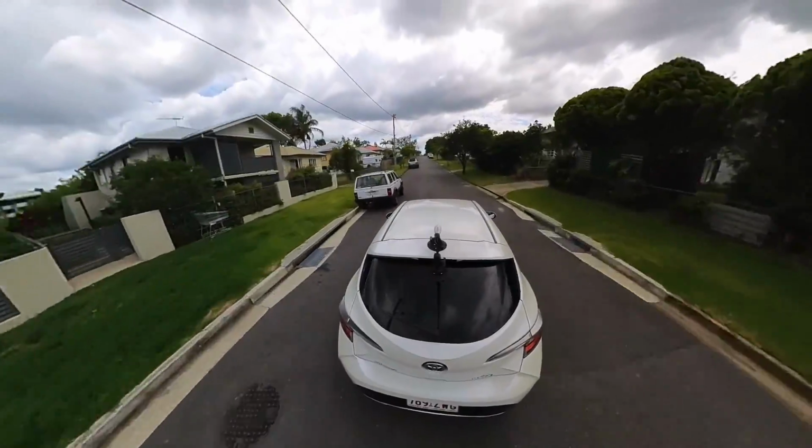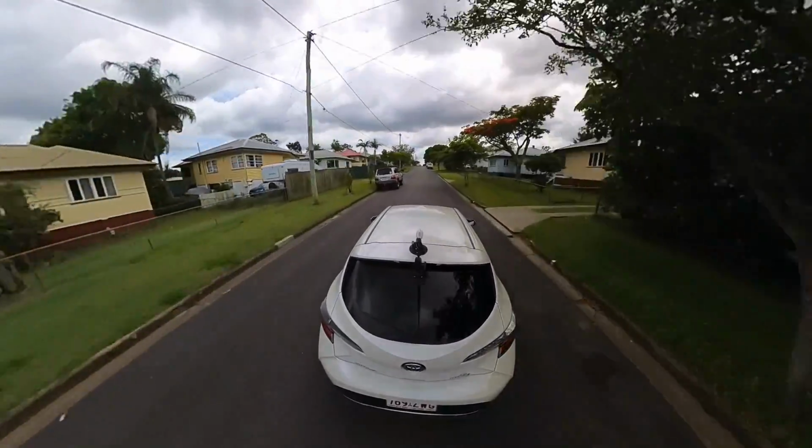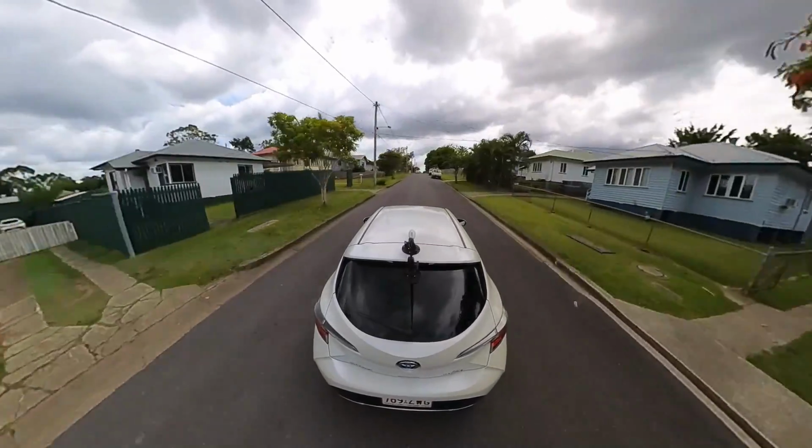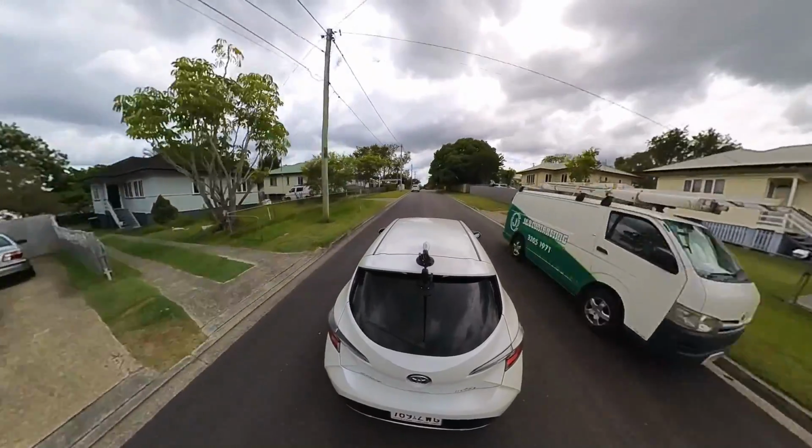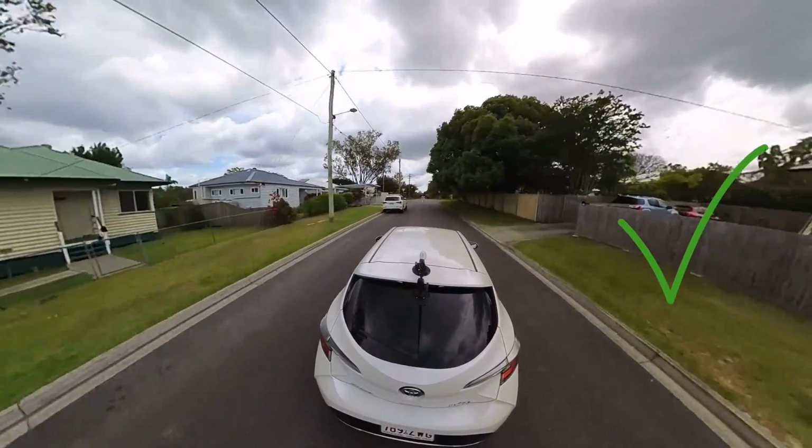And if the road is too narrow and there are cars parked and there is not enough room for you on the left side, of course you can go to the wrong side of the road and keep going. But as soon as you pass the parked cars, you need to move back to the left side of the road again.